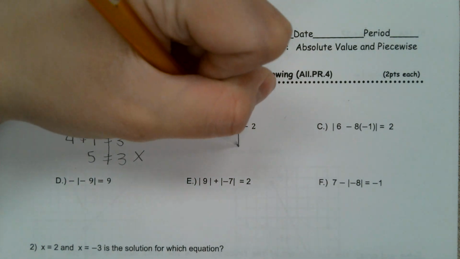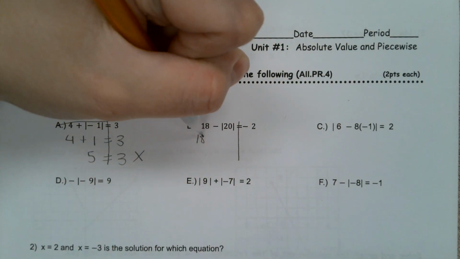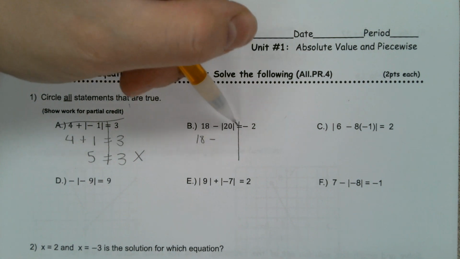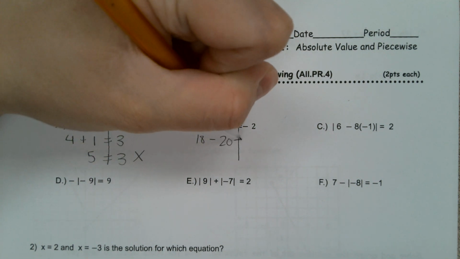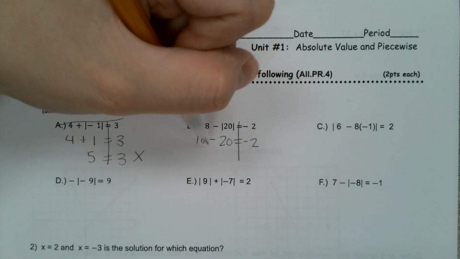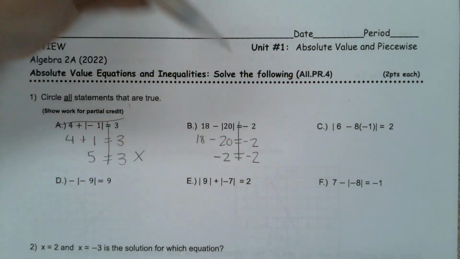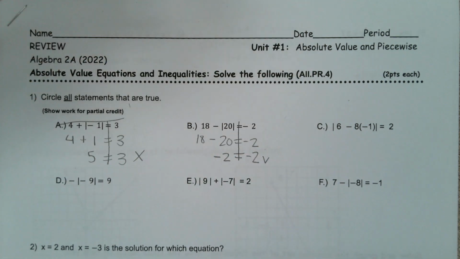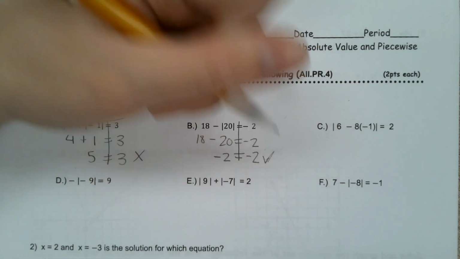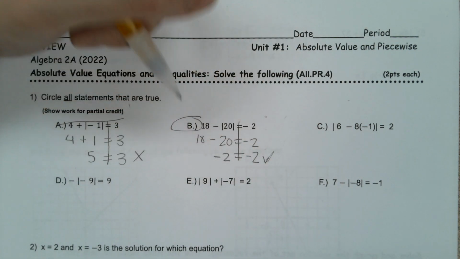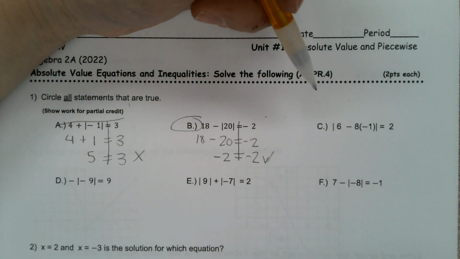B, 18 minus the absolute value of 20 equals negative 2. 18 minus 20 is negative 2. And as you can see, those are equal. That statement works. So we are going to circle B.